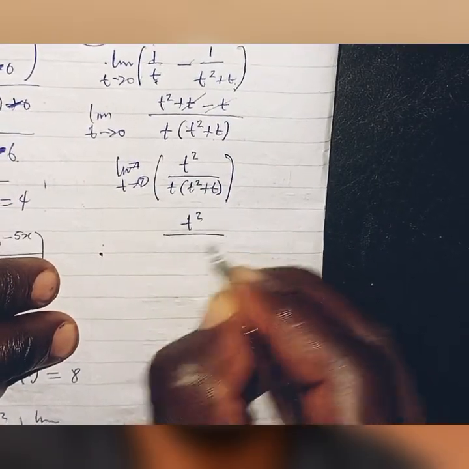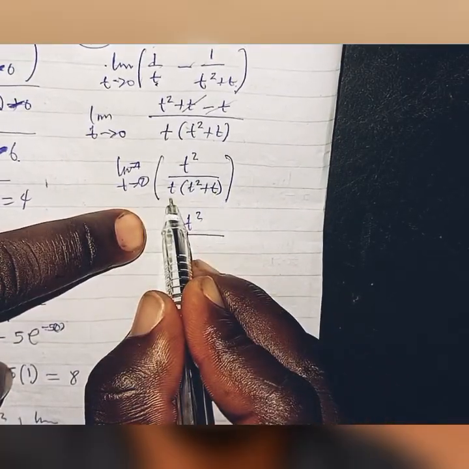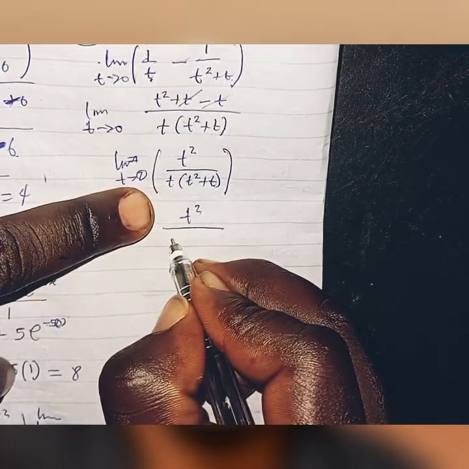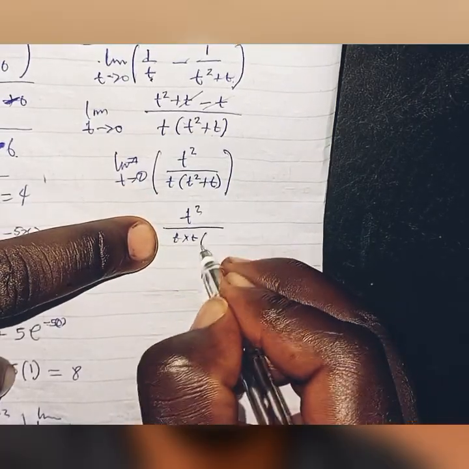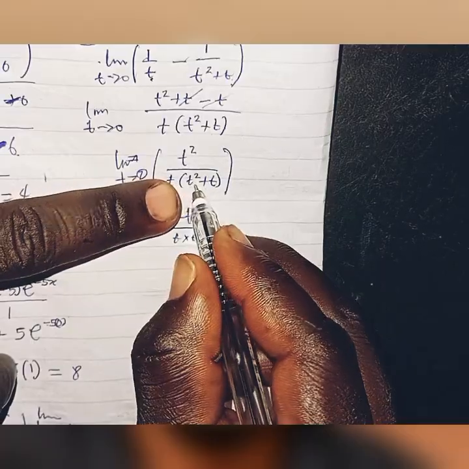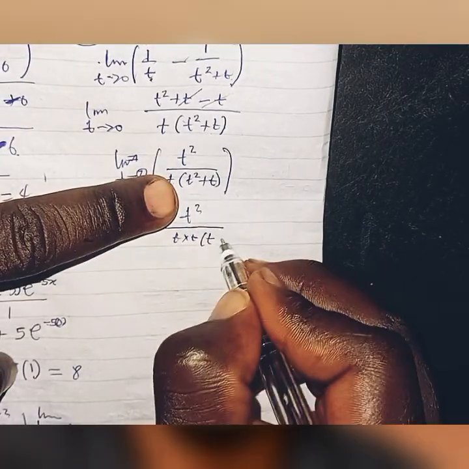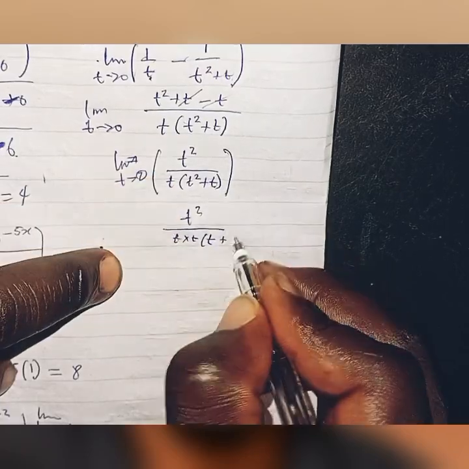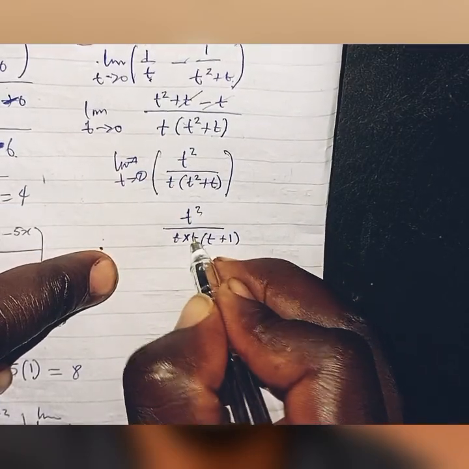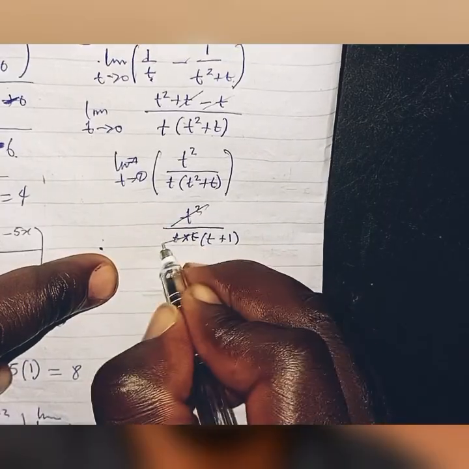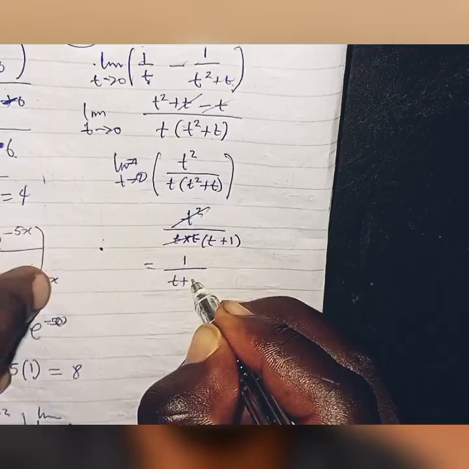Now if I factorize one t out, it will now be t multiplied by t, the one that I factorized out. There is t squared here. I've taken one out, so it's going to mean 1t. Then plus t here, I've taken it out, so it's going to mean 1. Now t multiplied by t is t squared. So this one and this one can cancel each other. So you're going to have 1 over t plus 1.